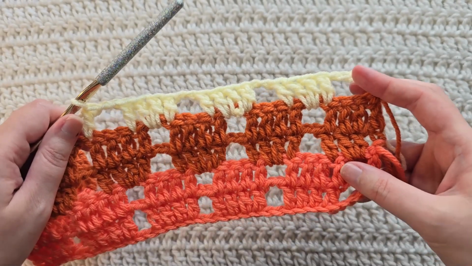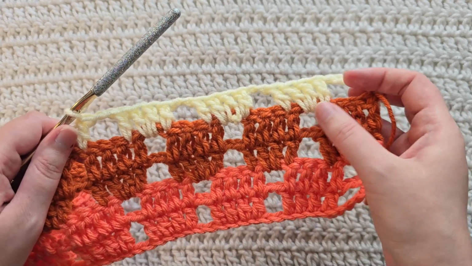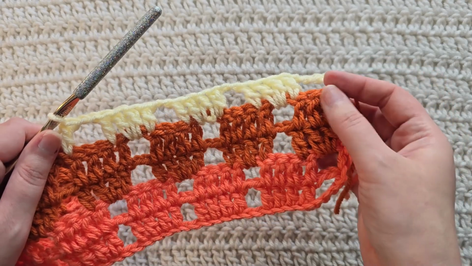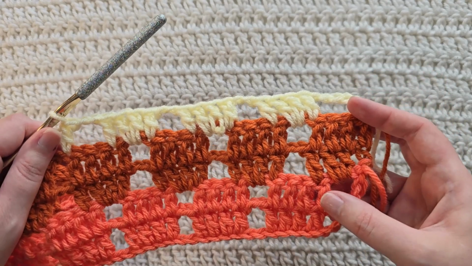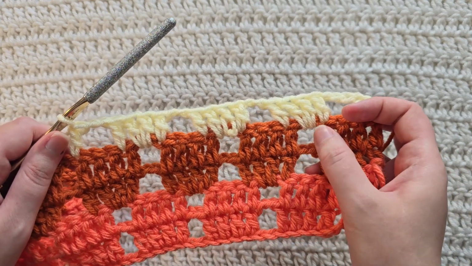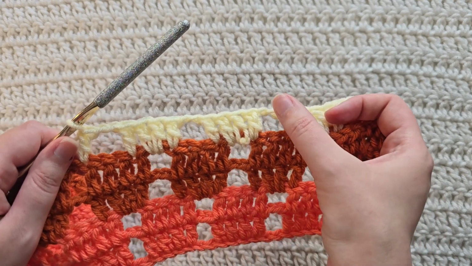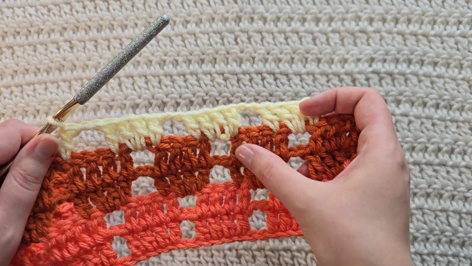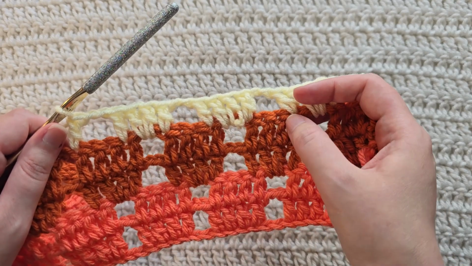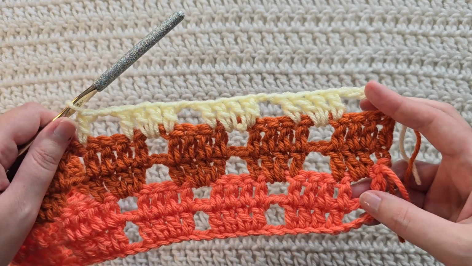So you can see how the sequence is basically the same in each row. We're just moving around these chain spaces and these stitches, filling in chain spaces with stitches and then making new chain spaces over stitches. So you're going to start repeating this sequence for this row. 2 double crochet into any previous chain space, 1 double crochet into the next stitch, chain 2 to skip 2 stitches of this previous 4, then 1 double crochet into this next stitch or the last stitch in this previous 4. You're going to start repeating this for the rest of this row.